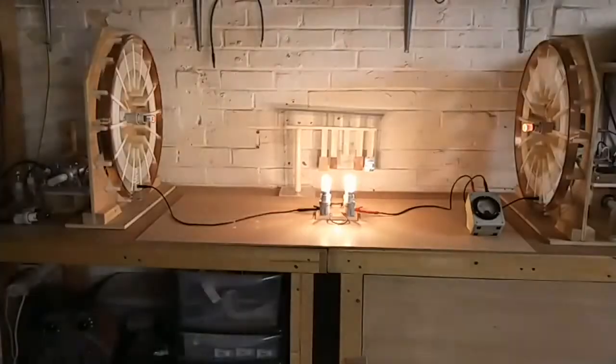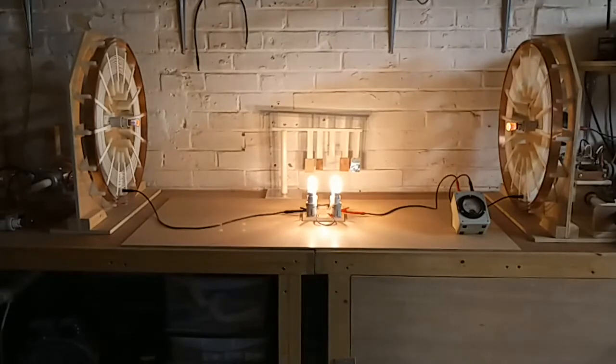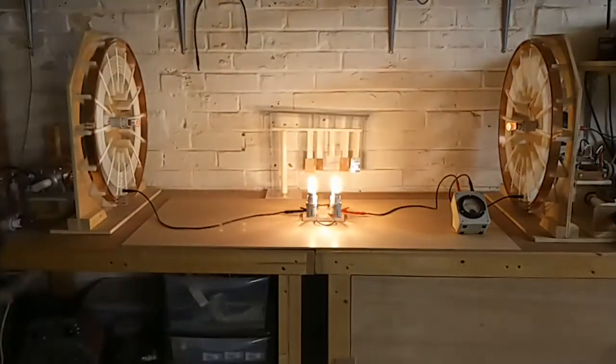If I try turning the light off, you might be able to see that a bit better. Let's have a look. Okay, it's very difficult still to see. I think I'll pop the light back on.